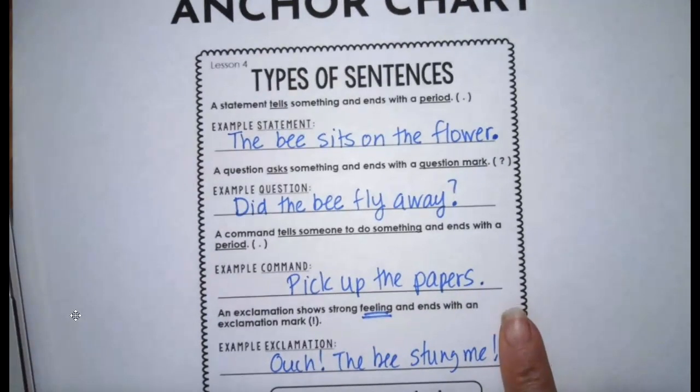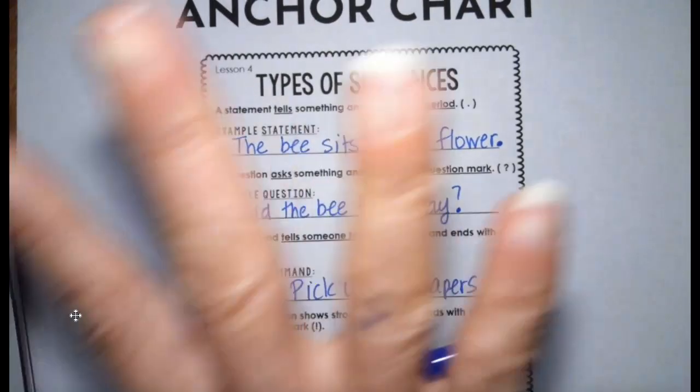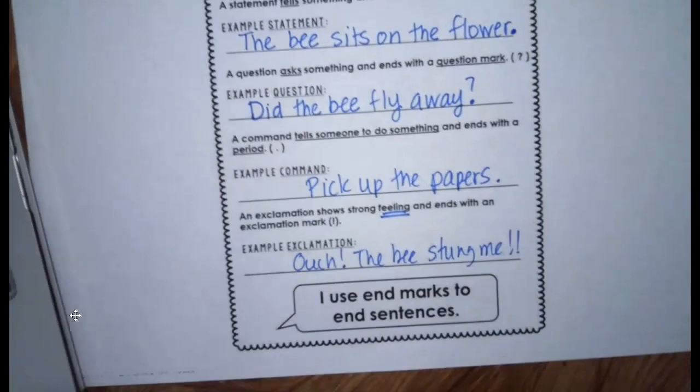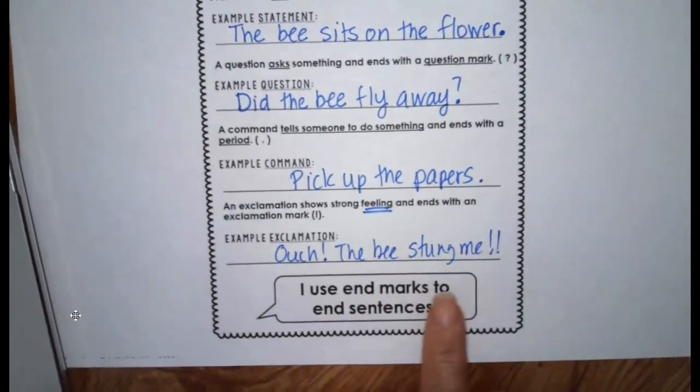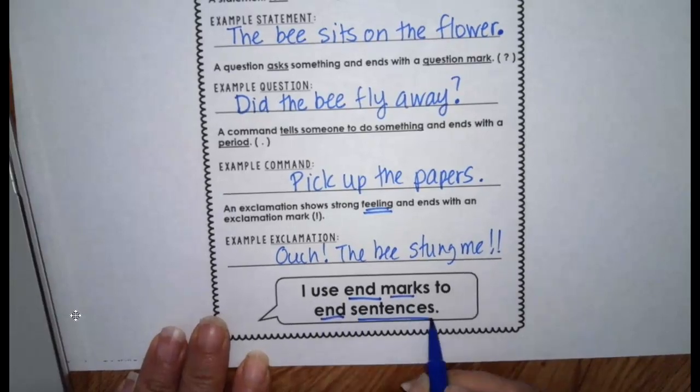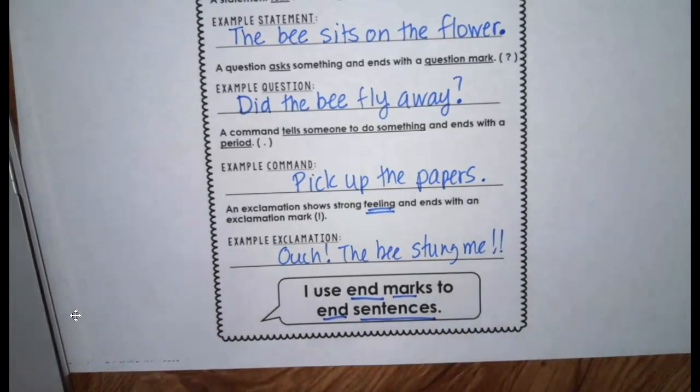Okay, so again, these are our types. We have 4 types of sentences. Remember 4, and remember that all sentences should have an end mark to end the sentence, right? Use end marks to end your sentences. Okay, that's the end of day 2.